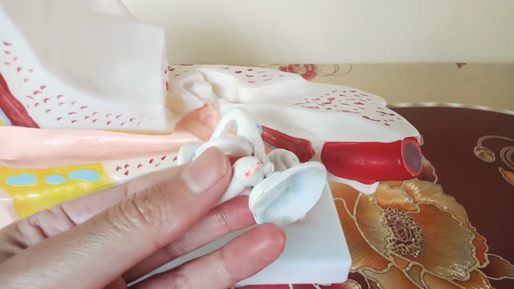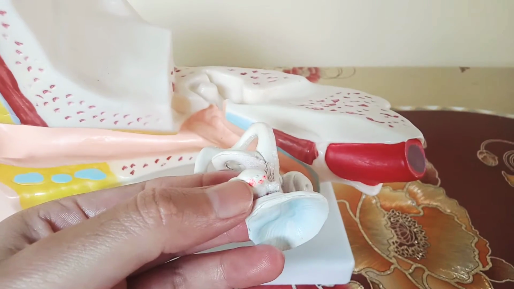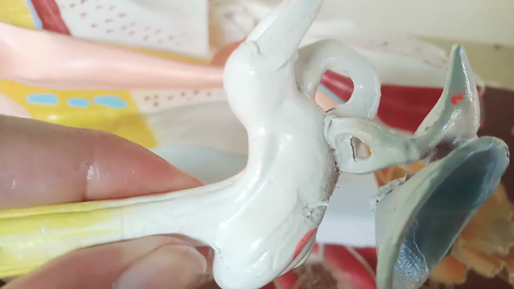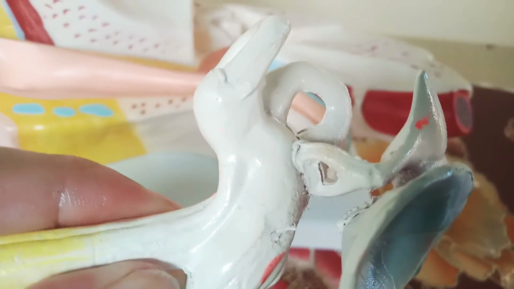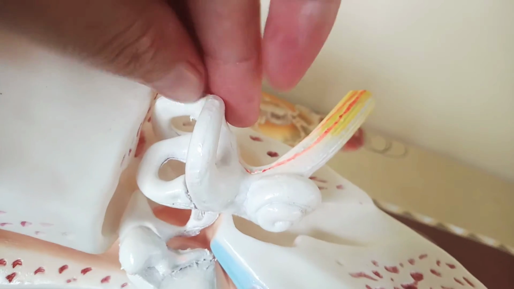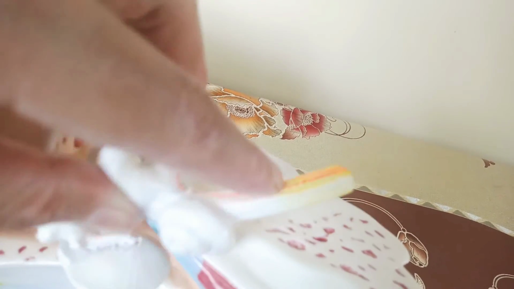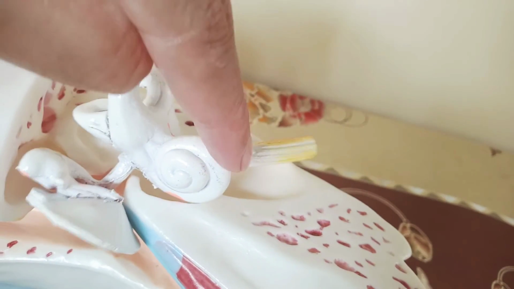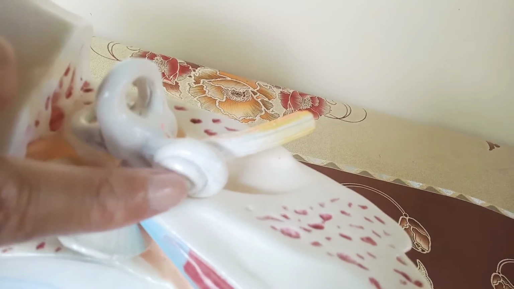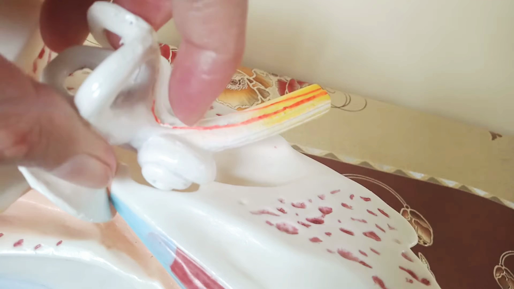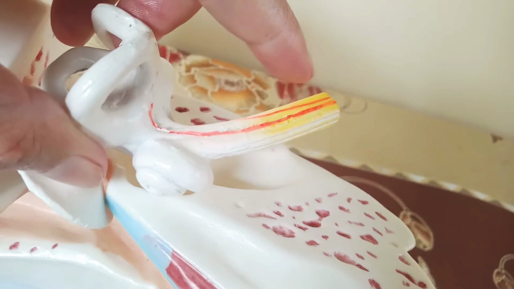This was the tympanum, this was the malleus, incus, and this one is the stapes. And these are the nerves from this vestibule, and these are the nerves from this cochlea, arising from the vestibule.